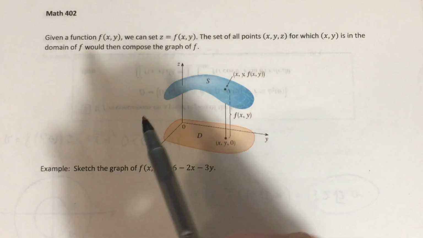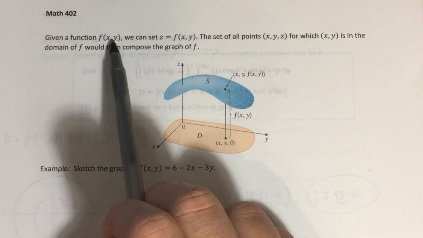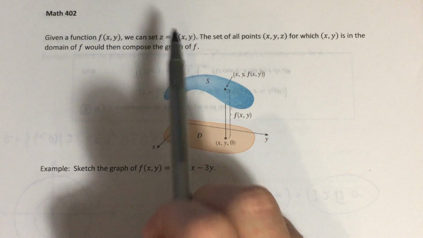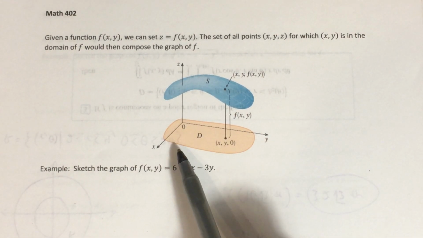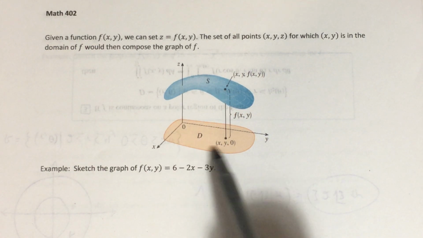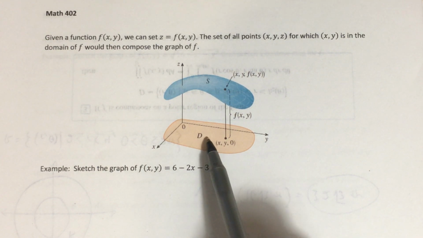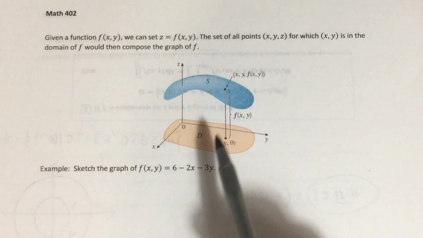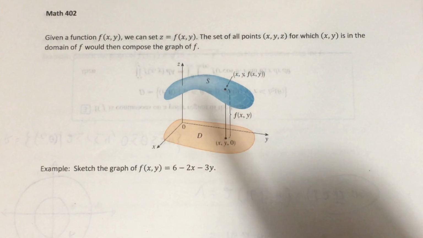The difference here, if you're talking about a function of two variables, x and y, is that both of those variables go together into these ordered pairs, which are points in your domain. So the domain of a two-variable function is a subset of the xy plane. Here, for example, if this is the function that we're looking at, f of x, y, the domain of this function might be this little yellow region down here, D.